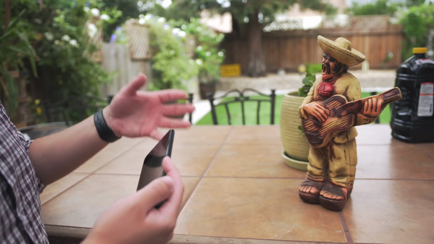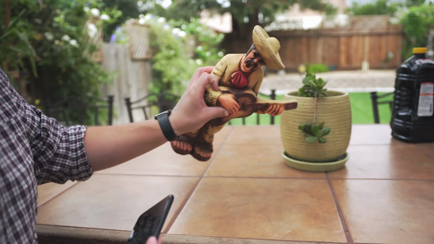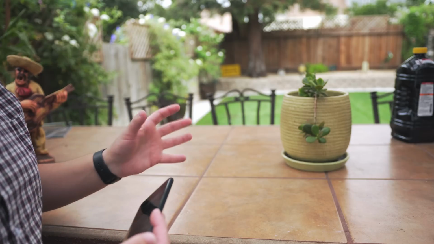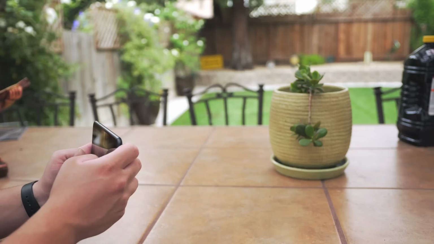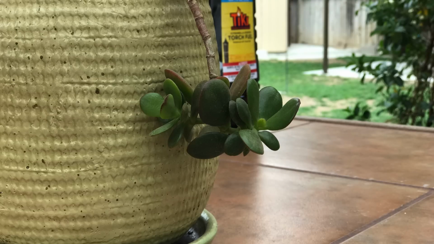Now while this works best with people because it can use facial recognition, it doesn't only have to work with faces like this one here. You can also use it with objects and it should still work, although it might not be quite as good, at least not yet. So if I take a picture of the plant here, you still get the depth effect even though it is not a person. And you can definitely tell that there's a difference between the normal photo and the one with the depth effect.